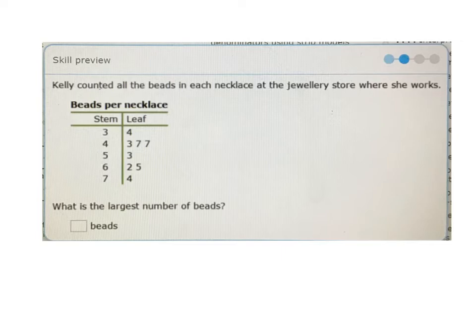So in this example, it says, Kelly counted all the beads in each necklace at the jewelry store where she works. What is the largest number of beads? So beads per necklace. What this is actually saying is she counted one that was 34 beads. So I'm just going to write that there. Down here we see 43, 47, and 47.